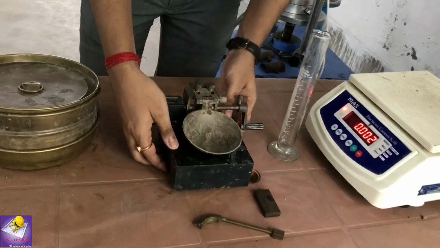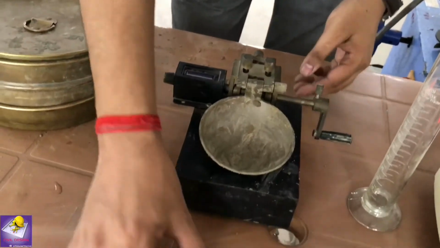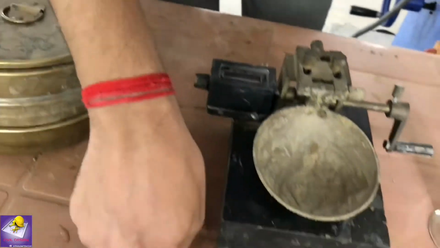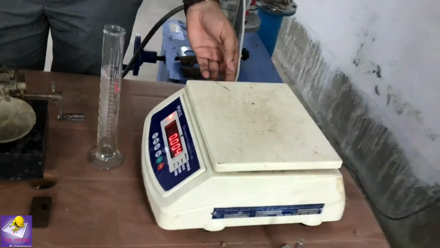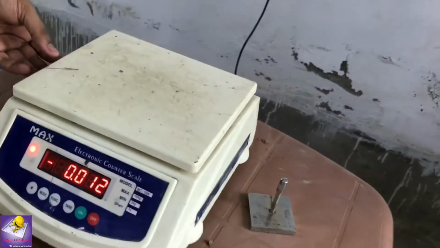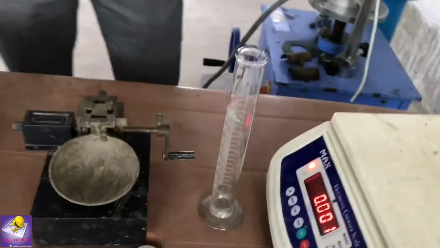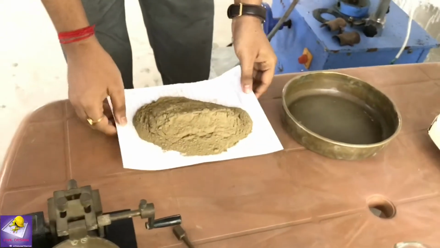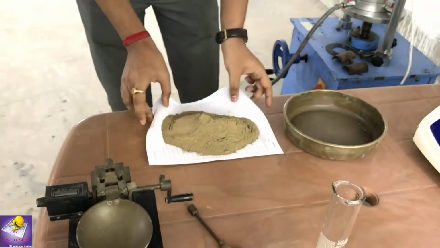This is the secondary apparatus, the grooving tool, and this is the weighing machine to weigh the soil sample. This is the soil passing through the 600 micron sieve.